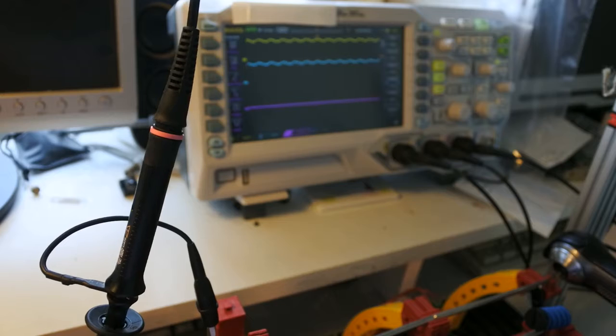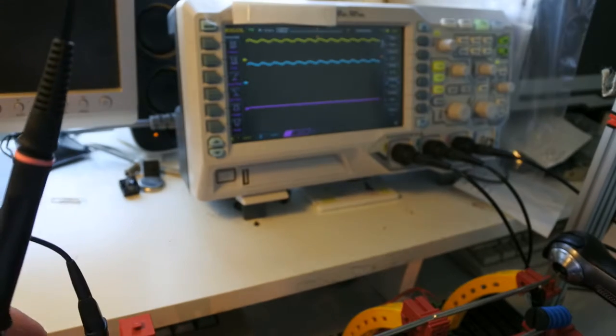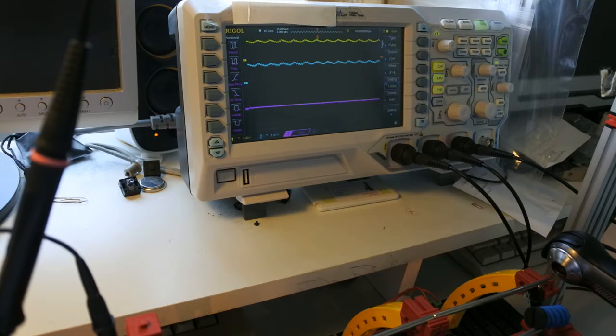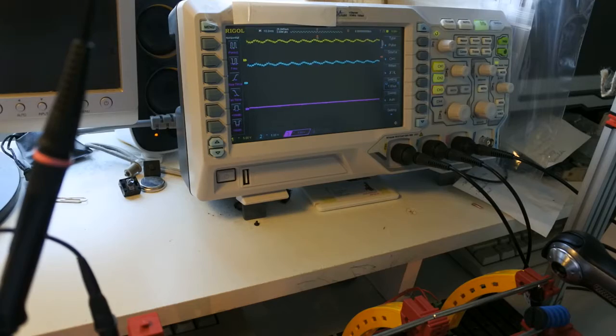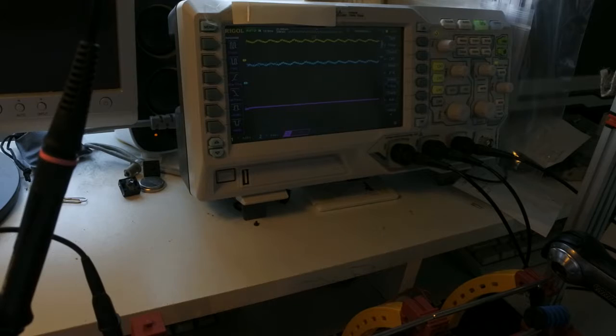Now I see some flashes, but the signal isn't at all what I want to see. So I need to change something.